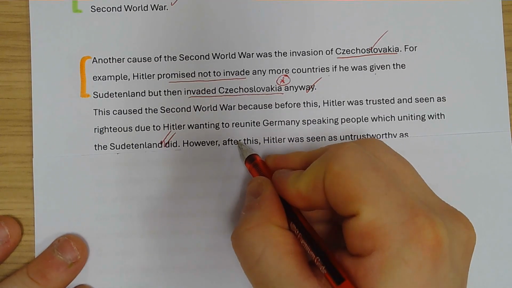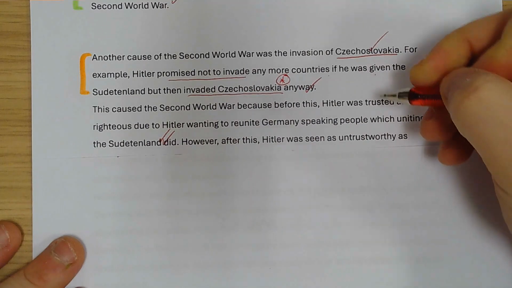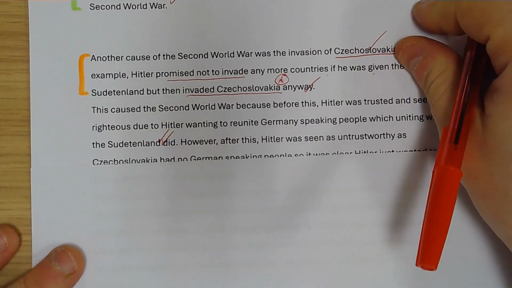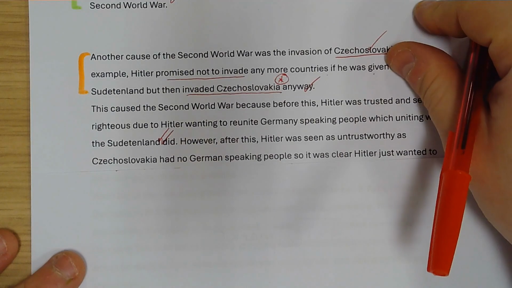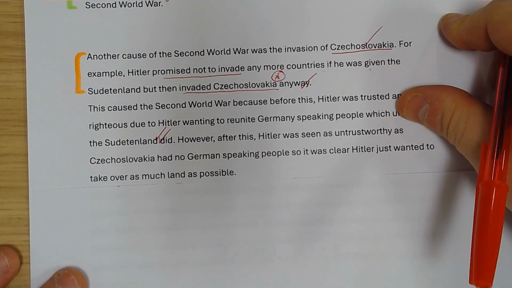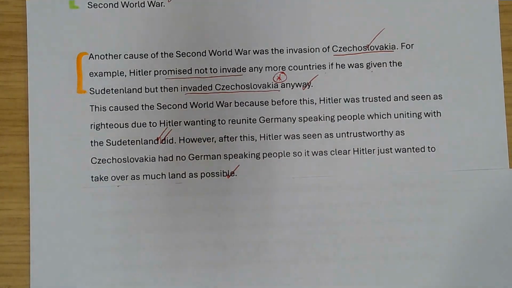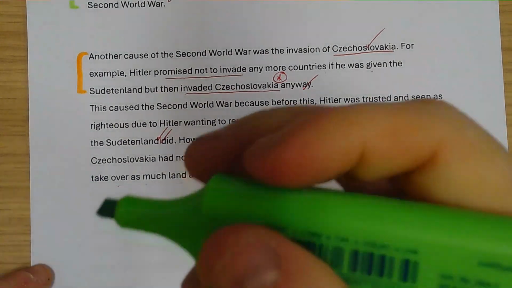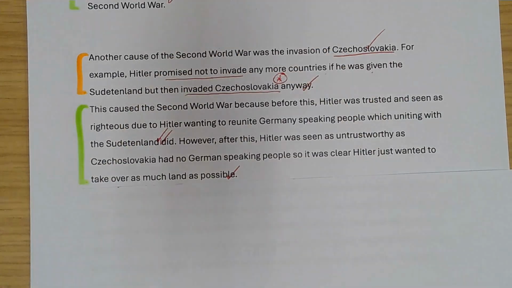I've then gone on to say, however, after this, so after the invasion of Czechoslovakia, Hitler was seen as untrustworthy, as Czechoslovakia had no German-speaking people, so it was clear Hitler wanted to take over as much land as possible. So again, beginning to say how this caused World War II, talking about the before and the after, which is a really nice way of developing your answer.